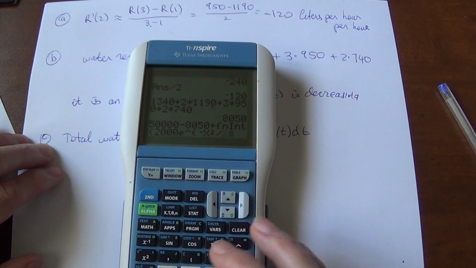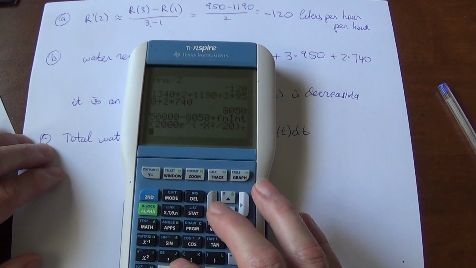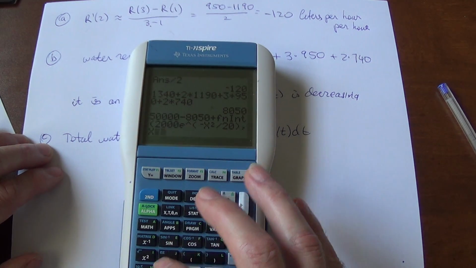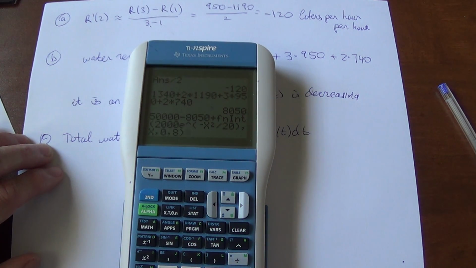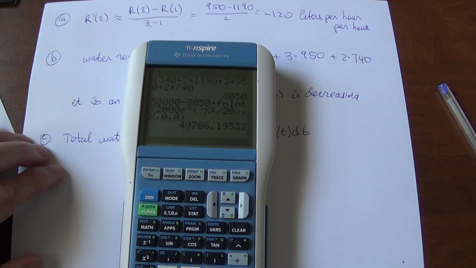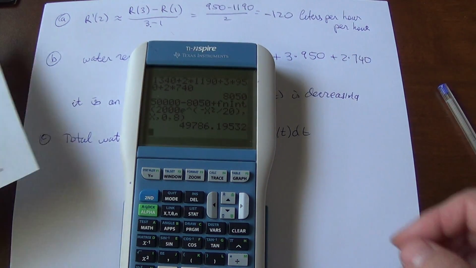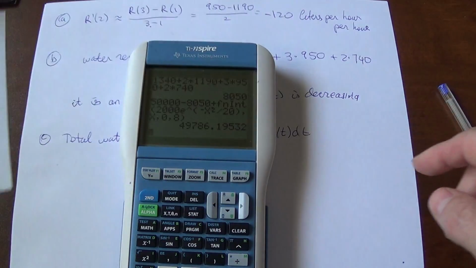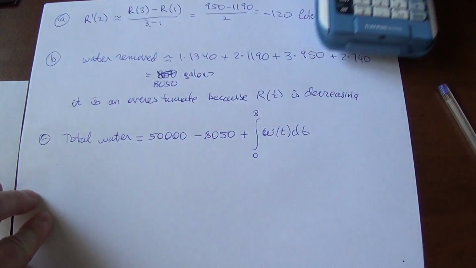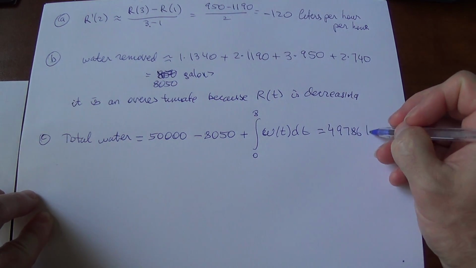Then the variable of integration, comma 0, comma 8. Let the calculator do its work, and we end up with 49,786. It does ask you to round to the nearest liter, so 49,786 liters.